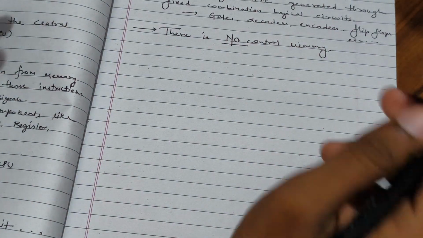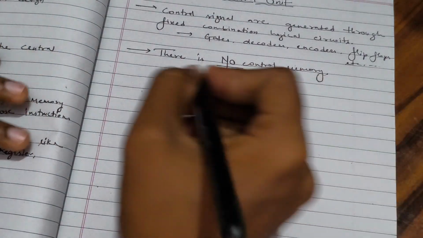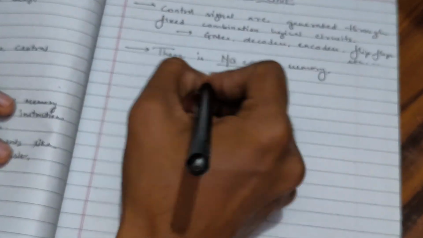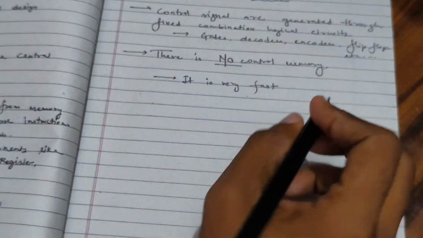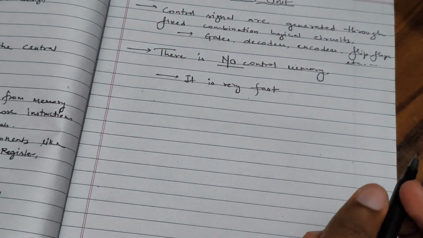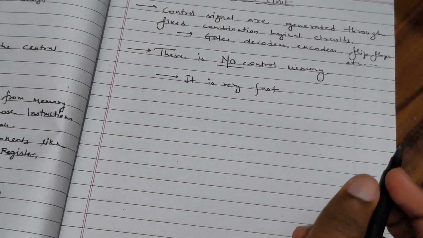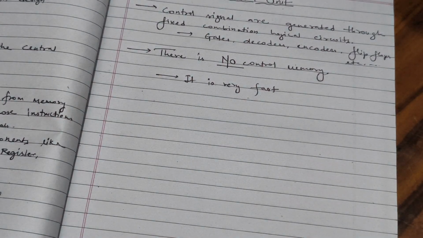Now, there's one very famous thing about the hardwired control unit, which is that it is quite fast. It is very fast. Now, why is it so fast? In a hardwired control unit, everything is fixed within the hardware, so it is not required to fetch information from the control memory.